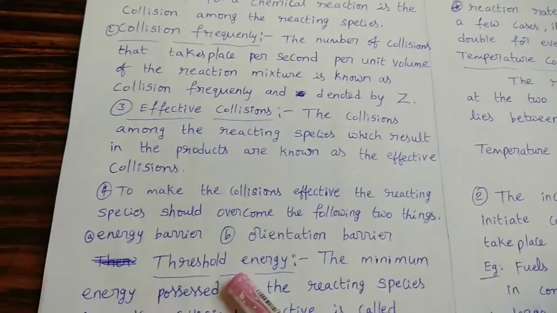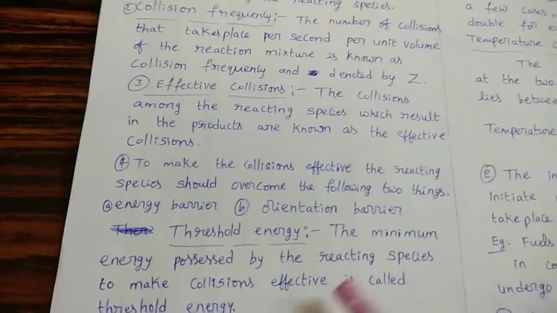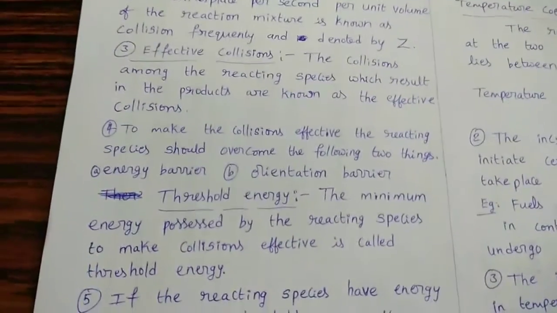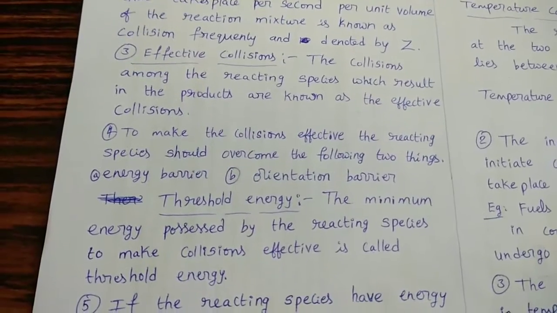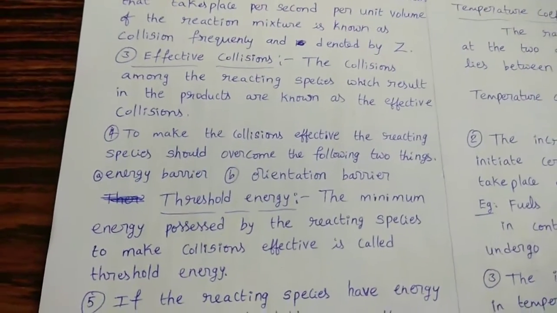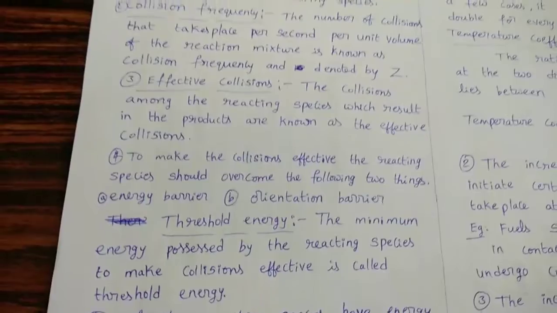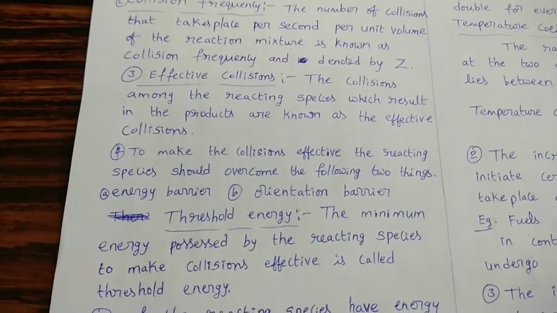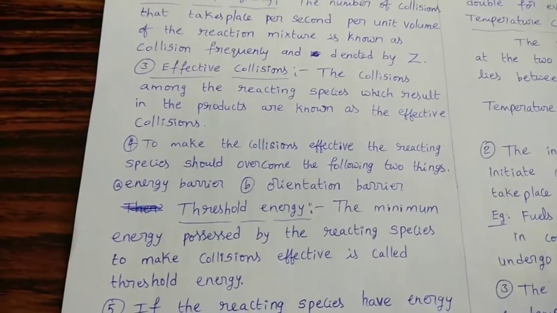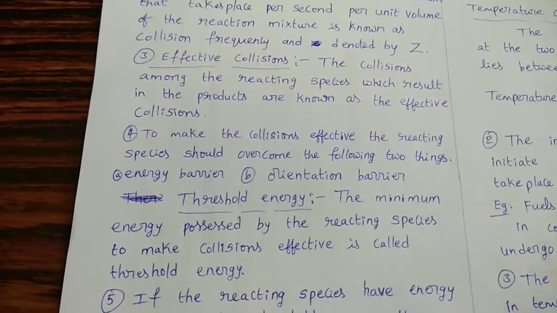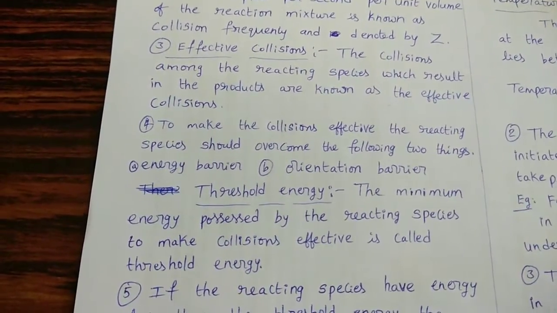See this energy barrier, threshold energy. The minimum energy possessed by the reacting species to make collisions effective is called threshold energy. So to form effective collisions, reacting molecules should possess minimum energy. That energy is called threshold energy.